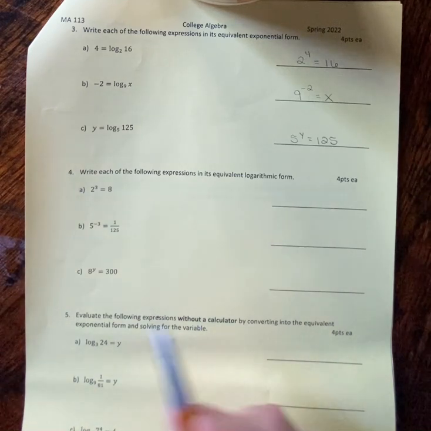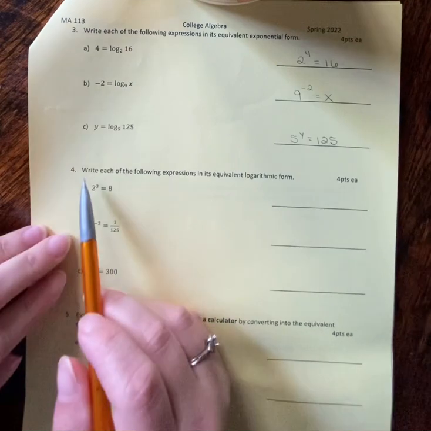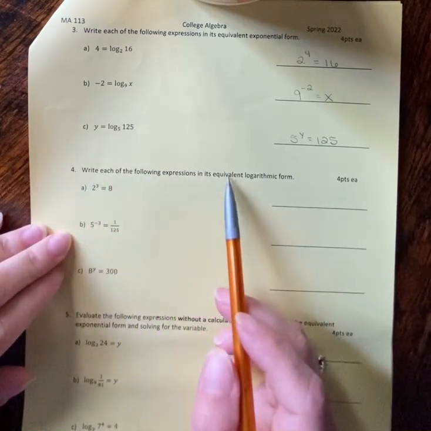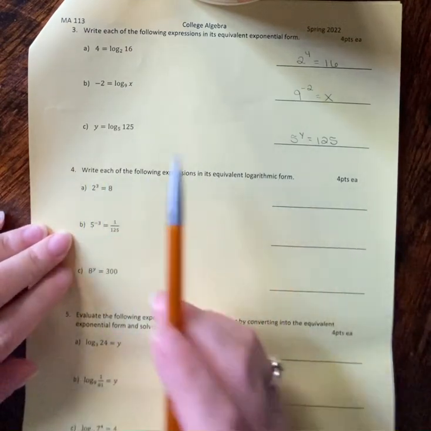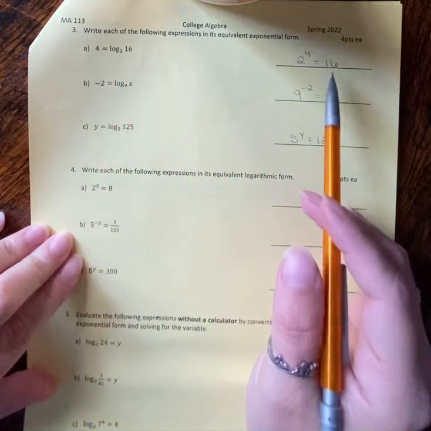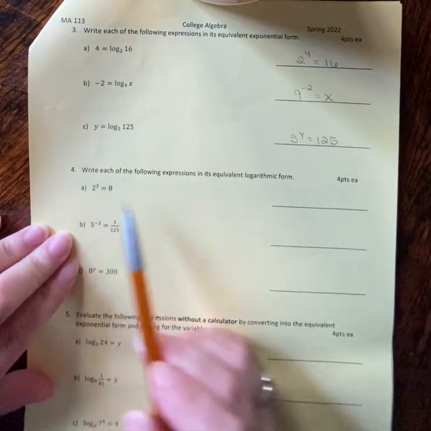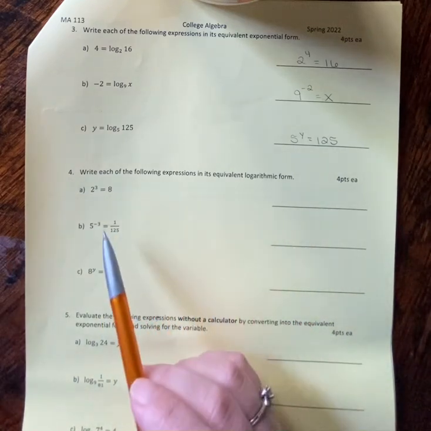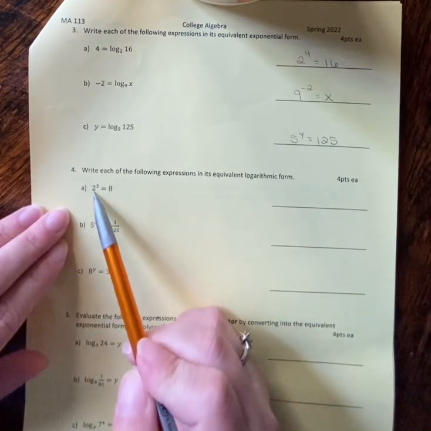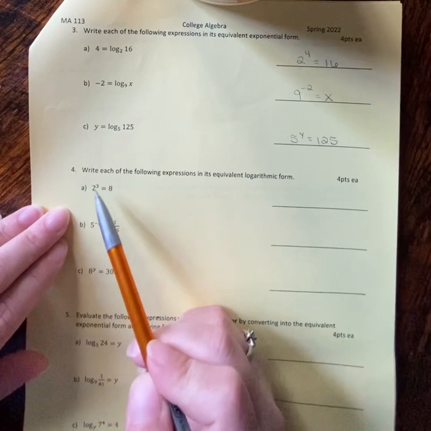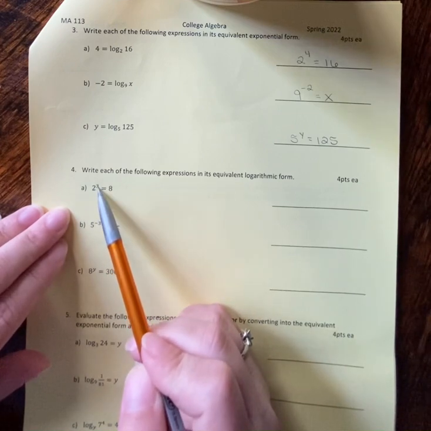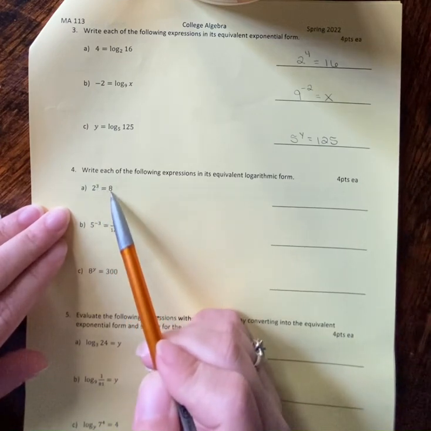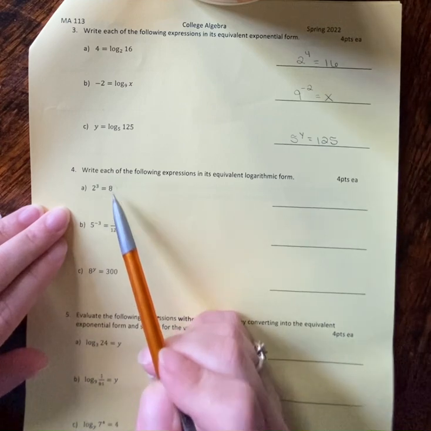Number 4 is kind of the opposite of what we just did. It says write each of the following expressions in its equivalent logarithmic form. So here we went from logs to exponents. Here we're going to go from exponents to logs. So it works very similarly in that the base becomes the base and our exponent becomes our answer. And then our answer over here becomes what we're actually taking the log of.